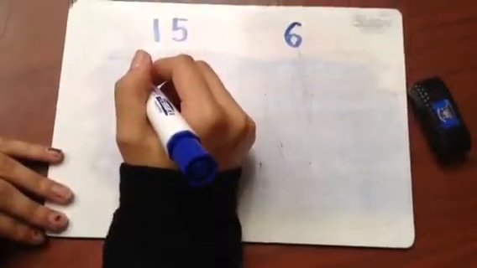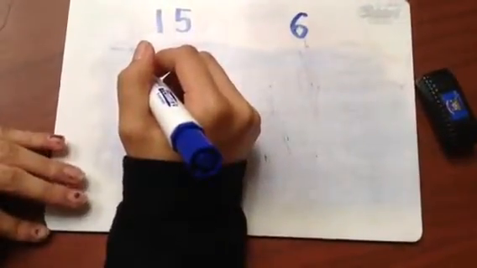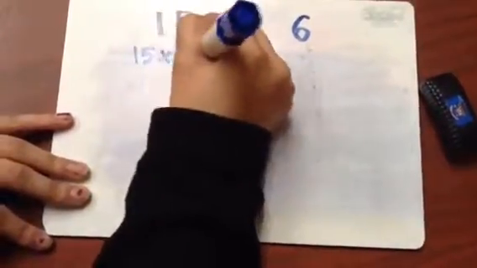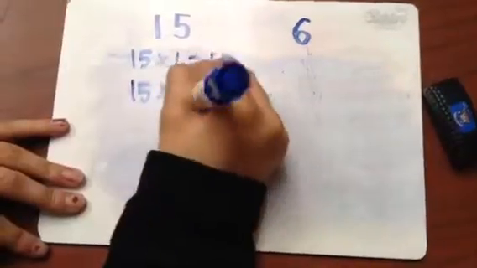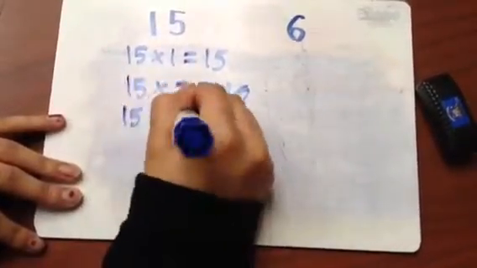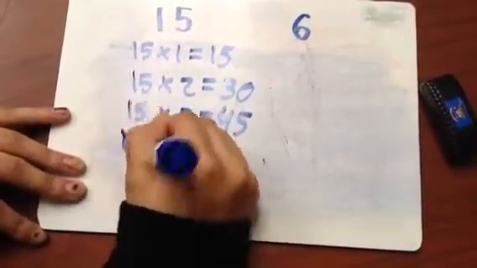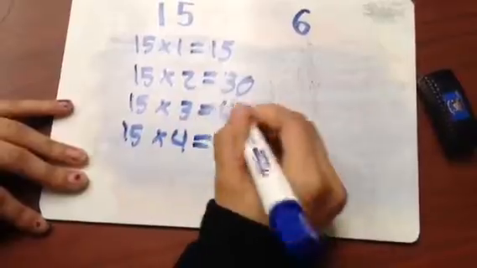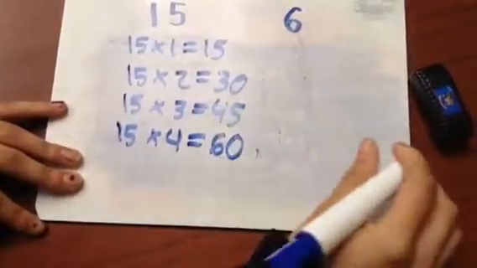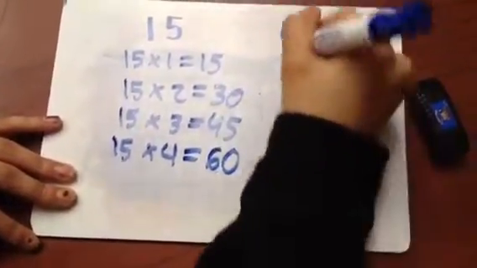For this second problem, we're going to do the same thing as we did in the first problem. Make a list of multiples for each, 15 and 6. 15 times 1 equals 15. 15 times 2 equals 30. 15 times 3 equals 45. 15 times 4 equals 60. Okay, let's move on to 6.